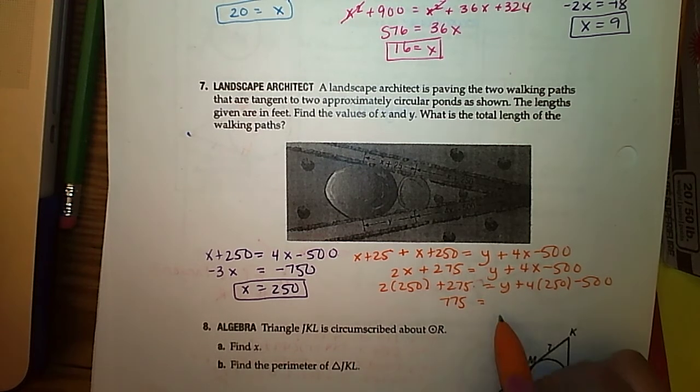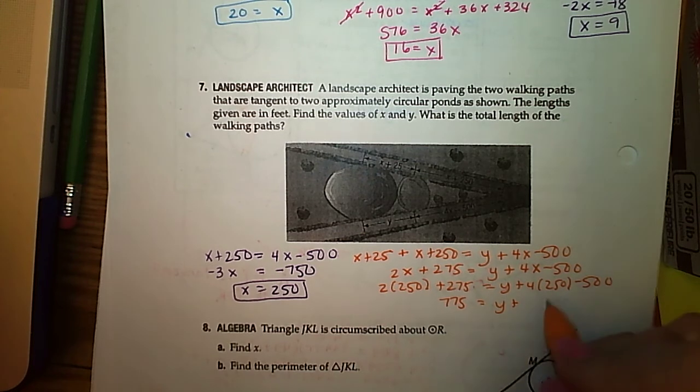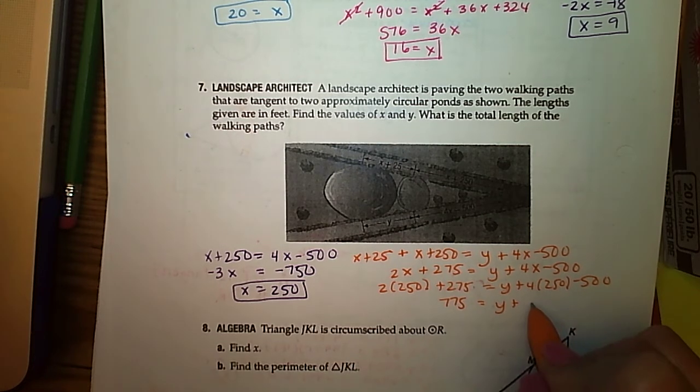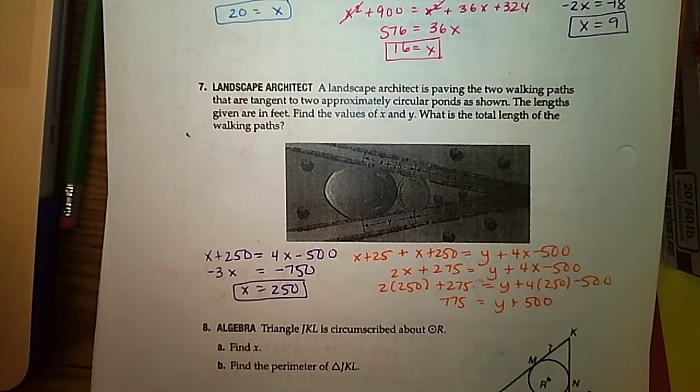I have y plus 4 times 250 minus 500. 4 times 250 is 1,000, that makes sense, so it's positive 500. It kind of freaked me out for a minute.